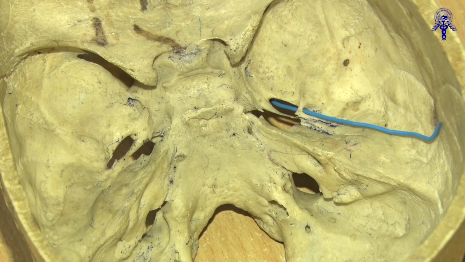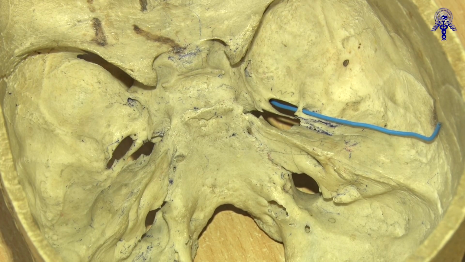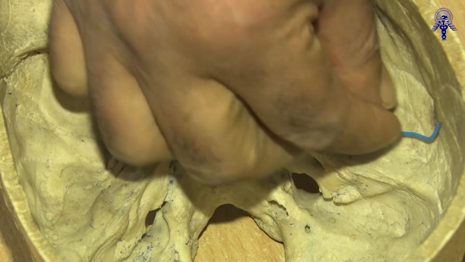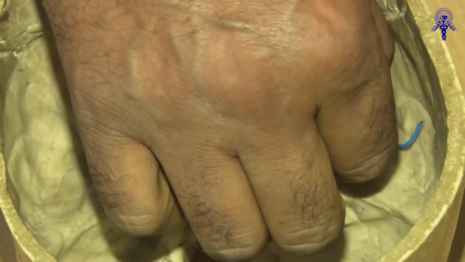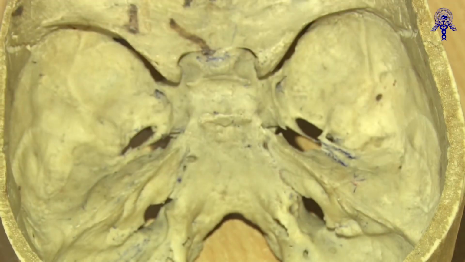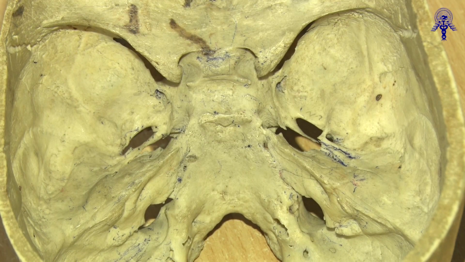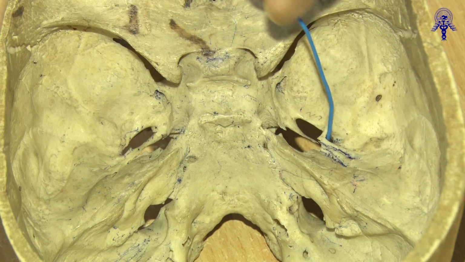Foramen spinosum. Which structures pass through the foramen spinosum? Meningeal artery and vein, and there is another nerve. That nerve coming from the mandibular division of the trigeminal nerve, which ascends upwards, is known as nervus spinosus. Okay, this is the foramen spinosum.